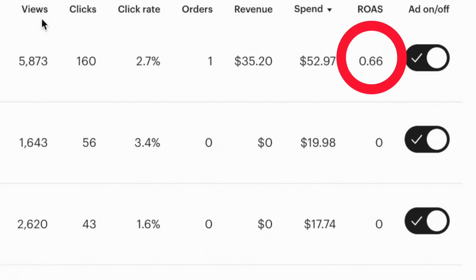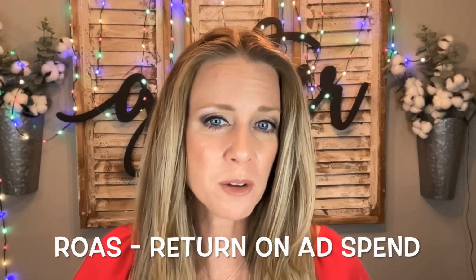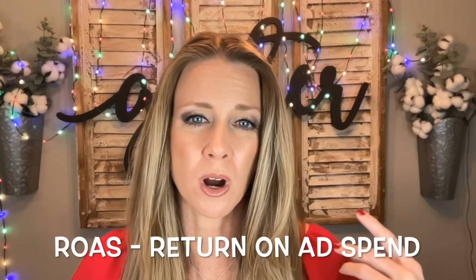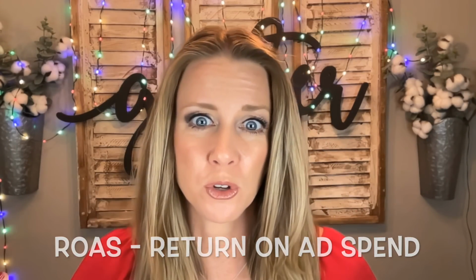My ROAS, my return on ad spend, is 0.66. ROAS gets my attention anytime it is under the number 3. So if it's under the number 3, I want to check in on that ad. ROAS stands for return on ad spend, and it's computed based on a ratio of your revenue compared to your ad spend. And what each seller wants to see this number be can change depending on the percentage that you get to keep of your revenue that becomes profit.